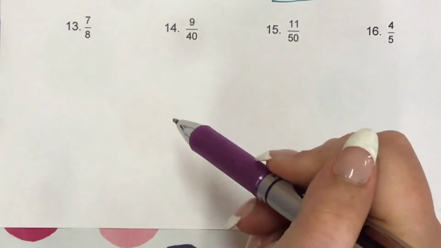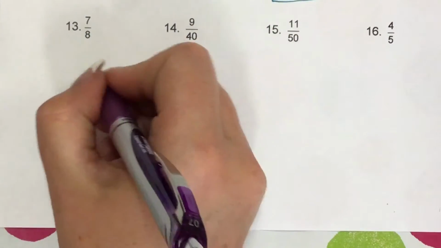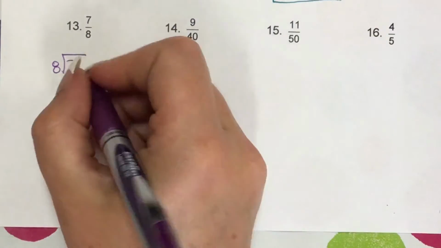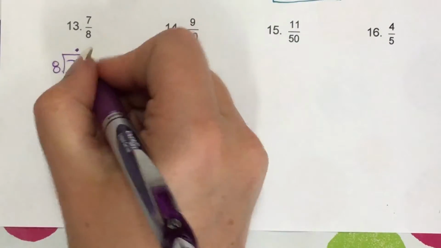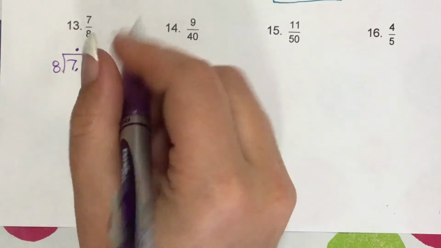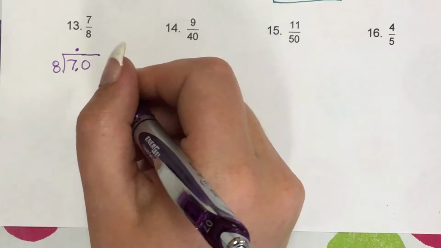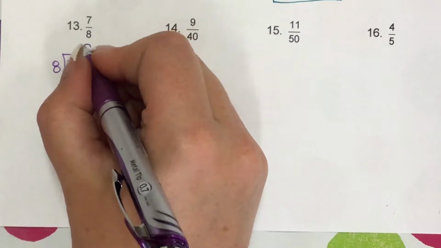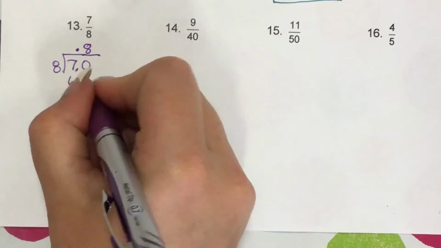8, it's not easy to make that into a denominator of 100, so we're just going to have to do the long division. 7 divided by 8. Now, does 8 go into 7? No, it does not, so I'm going to have to add this decimal, add a 0. Does 8 go into 70? Yes, it does. It goes in 8 times. 8 times 8 is 64.